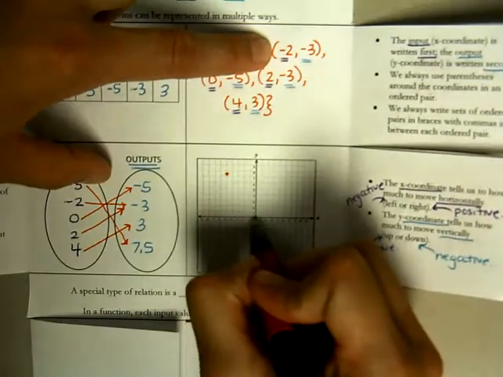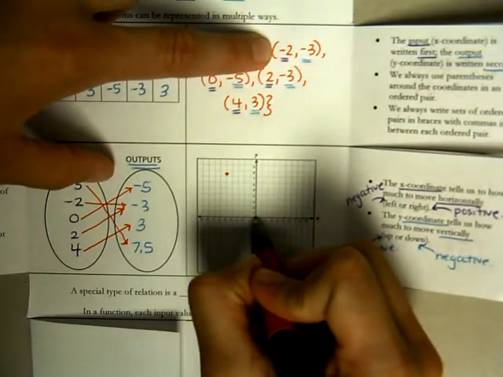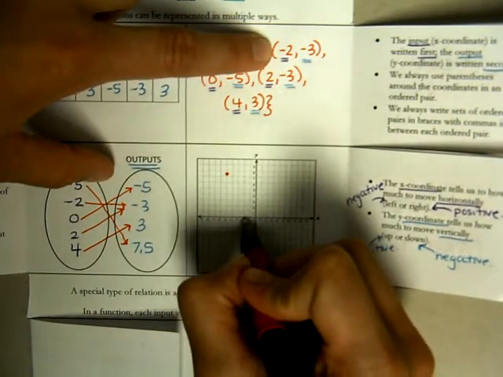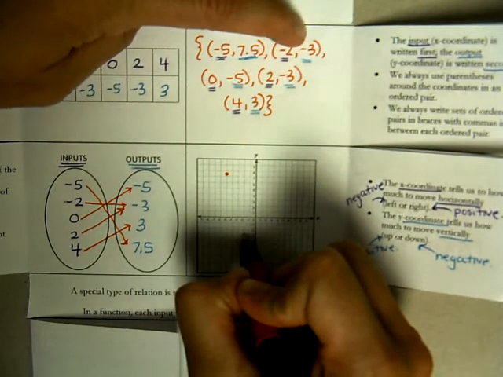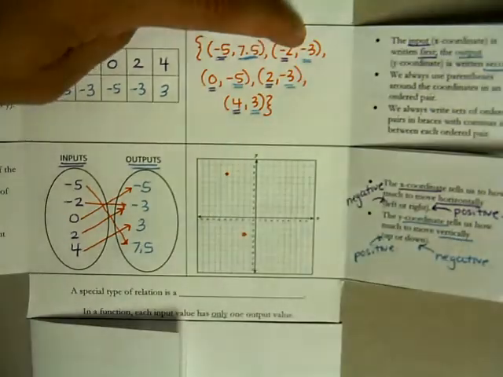-2, -3 means -2 tells me to go left or right. It's negative, so I'm going to go left. The -3 tells me to go up or down. Because it's negative, I'm going to go down 3. So there's my another point.